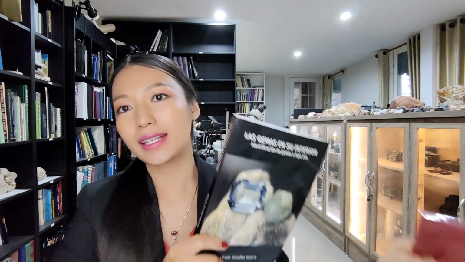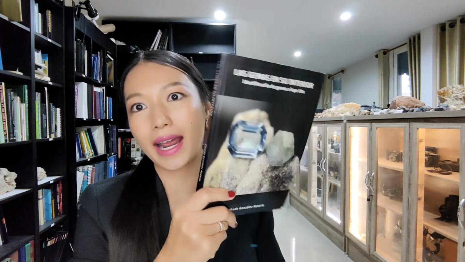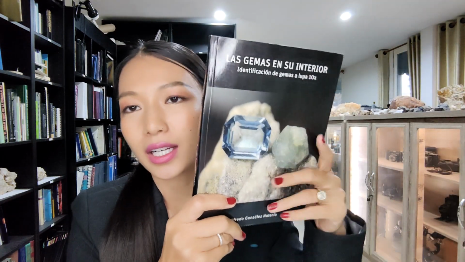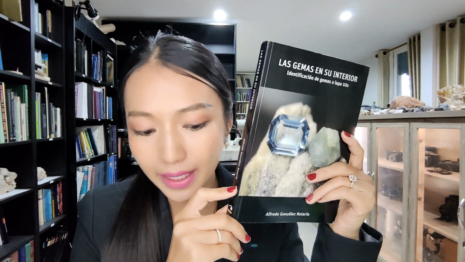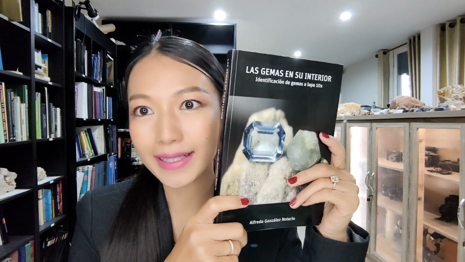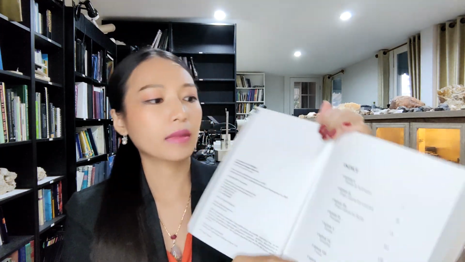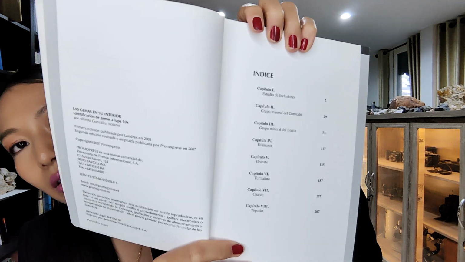This one is the first edition, the first book, 2001. After that, 2007 has more updates and some pictures. Same as the first edition, this book talks about inclusions in important gemstones, and then you can separate them more easily because you can separate by inclusion. The first part talks about what is the whole thing inside.